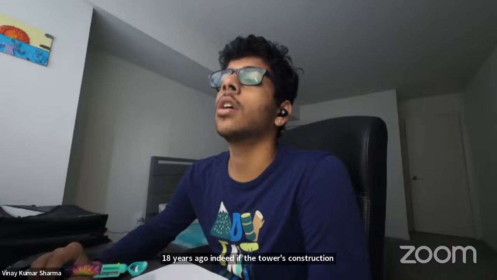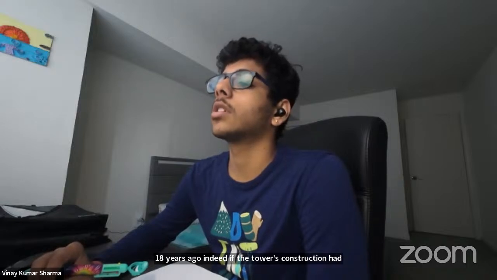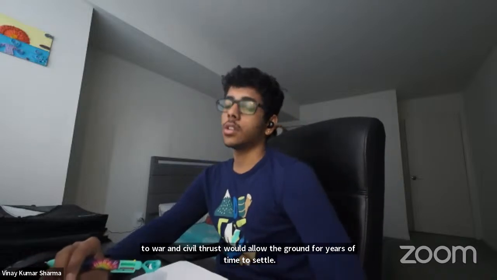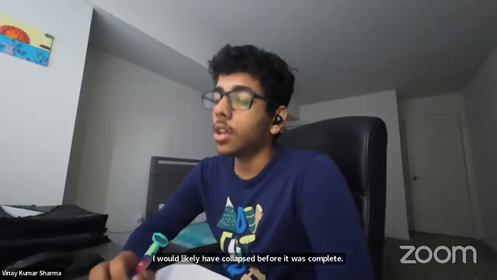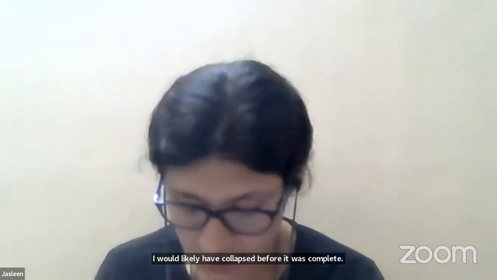Italy's Tower of Pisa has been leaning southwards since the initial blank construction over 800 years ago. Indeed, if the tower's construction had not taken 2 centuries to involve significant breaks due to war and civil unrest, which would allow the ground beneath the tower to settle, the tower would likely have collapsed before it was complete. The stages of its.